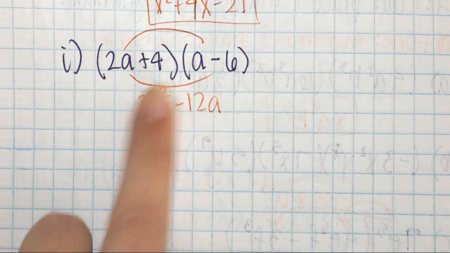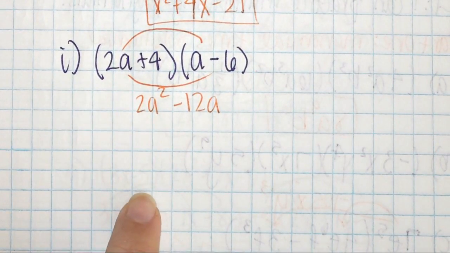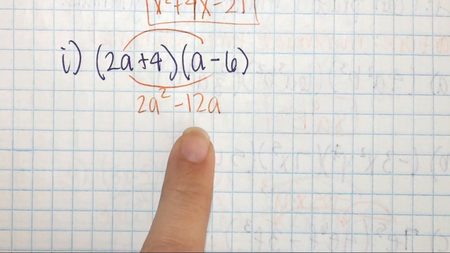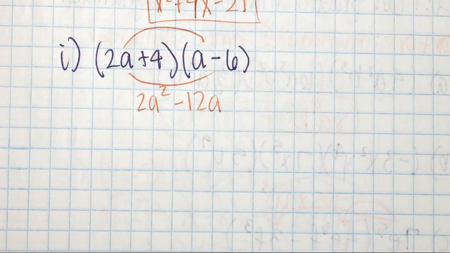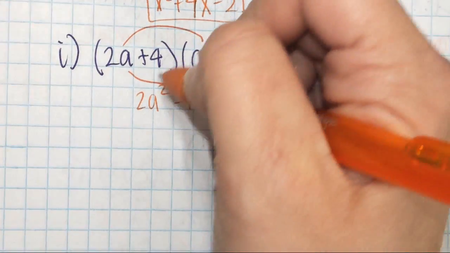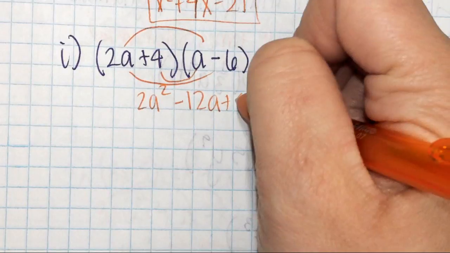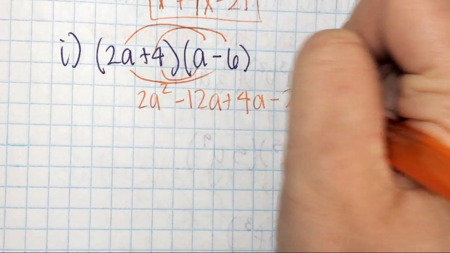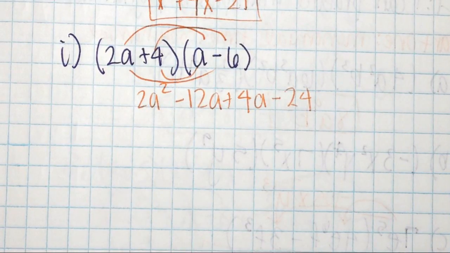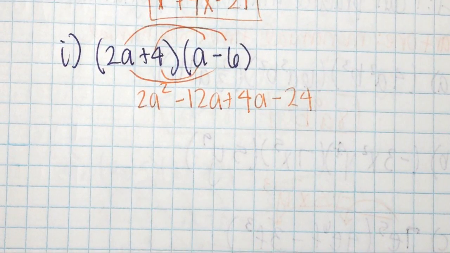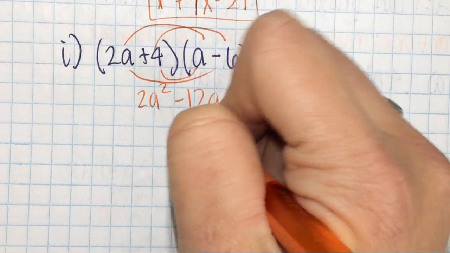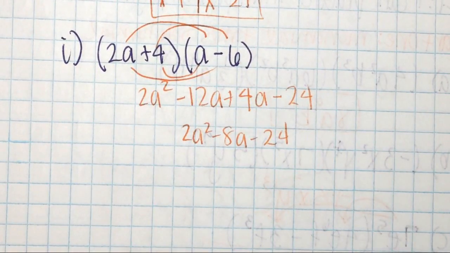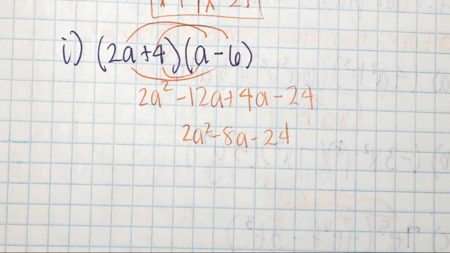2a times a gives me 2a squared. And then 2a times negative 6 gives me negative 12a. And then I do 4 times a, and I get plus 4a. And then you get negative 4 times 6, minus 24. And then we combine, and what do we get? 2a squared minus 8a minus 24. Good job, Jared.